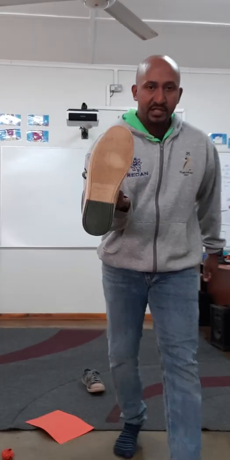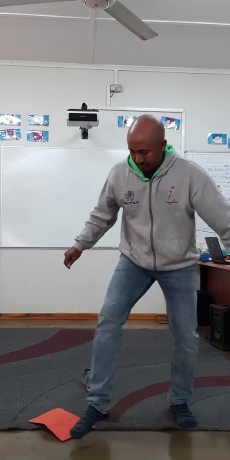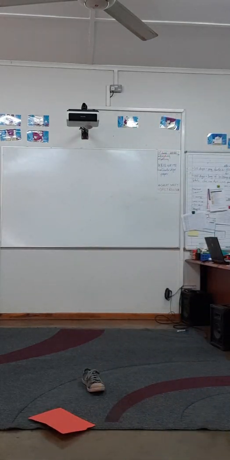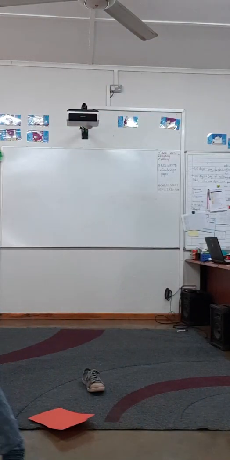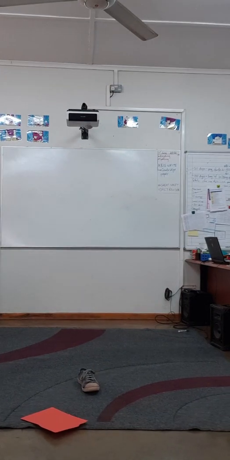However, if I had to take my shoes off and I no longer have the benefit of the sticky rubber sole underneath, what is going to happen with my socks? I'm now able to slide, because my slippery socks easily overcome the friction that is between them and the floor.